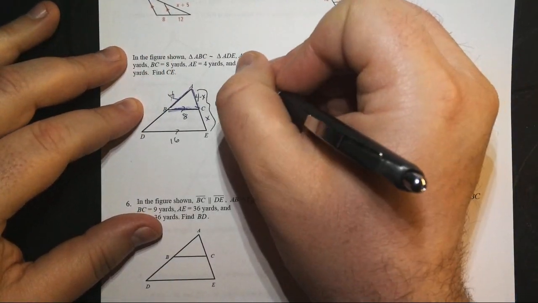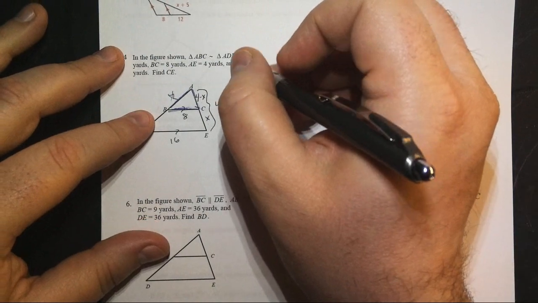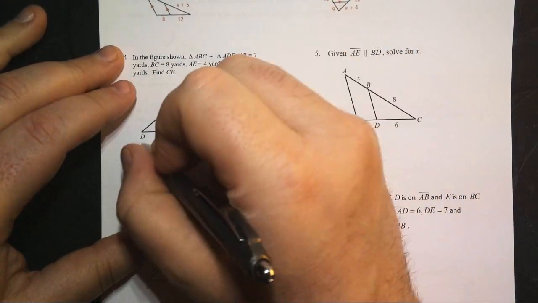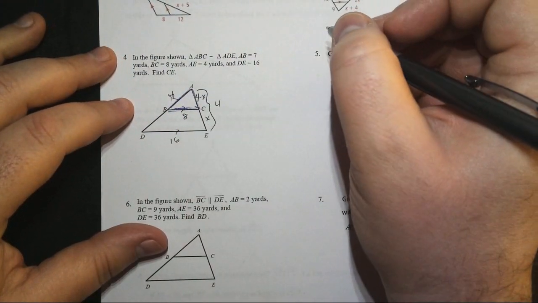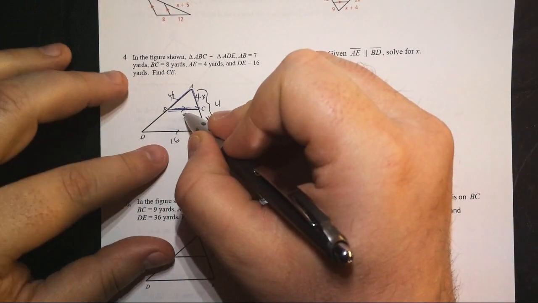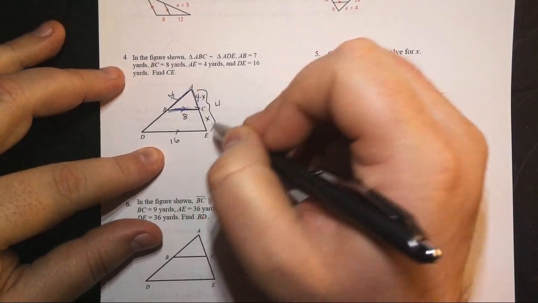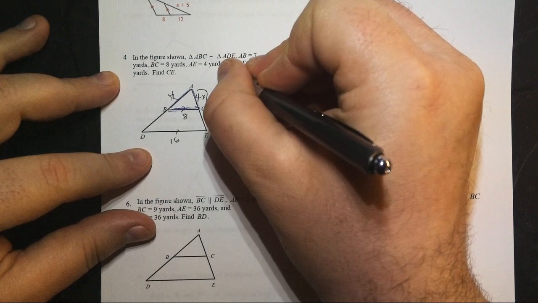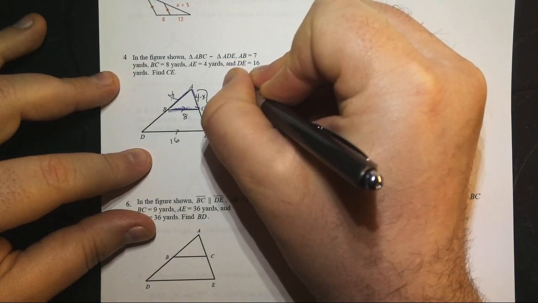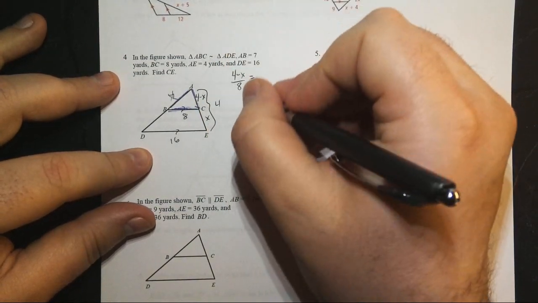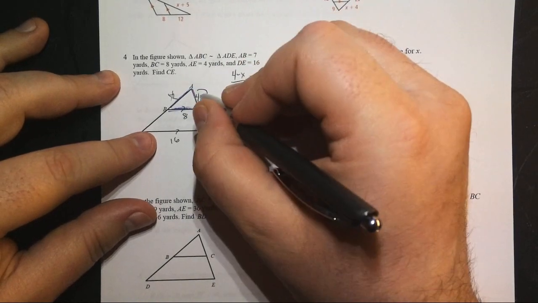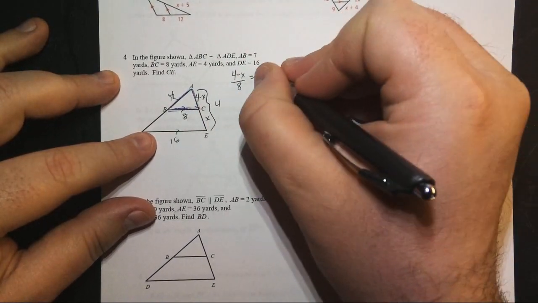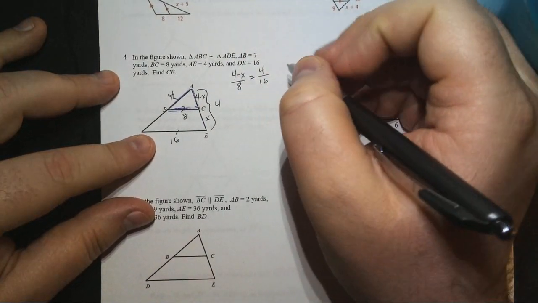So when I try this one, this is the special case where I have the triangle on the top and the triangle on the bottom instead of cutting the sides proportionally. So keep that in mind. If they give you either one of these sides, you have to use the small triangle to the big triangle. So this is going to be 4 minus x over 8 is equal to, we want right to bottom, so we're going to go right to bottom again.